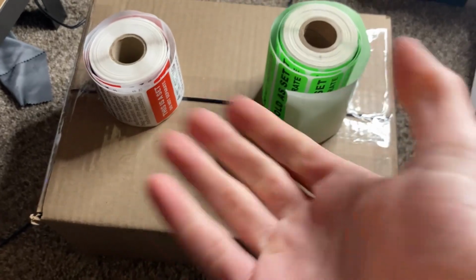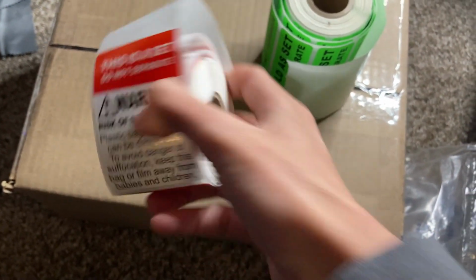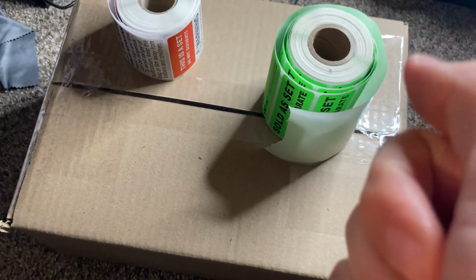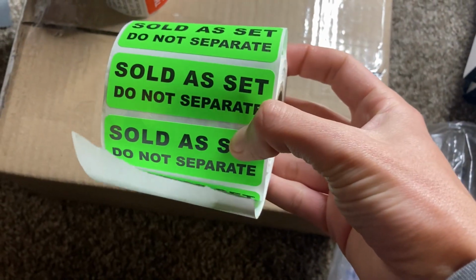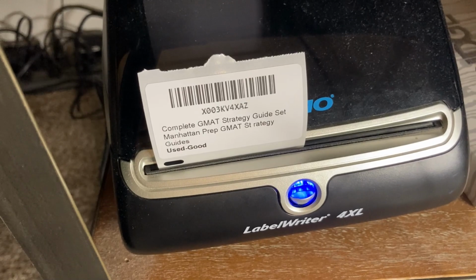The set is all boxed up, so we have a couple of options. Either we can use the suffocation warning labels. I mean, nothing's going to happen if you use that. Technically, you only need this "sold as a set, do not separate" label. So I'm just going to put one right here, and then I'm going to put one on the other side as well. And then also we have the actual label right there that I'm going to put over the top.